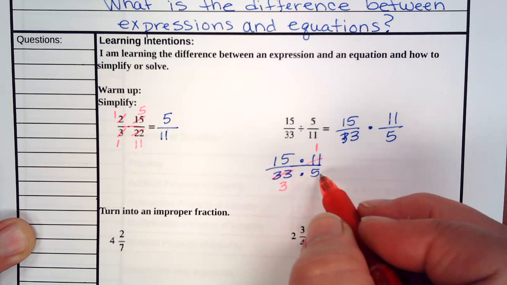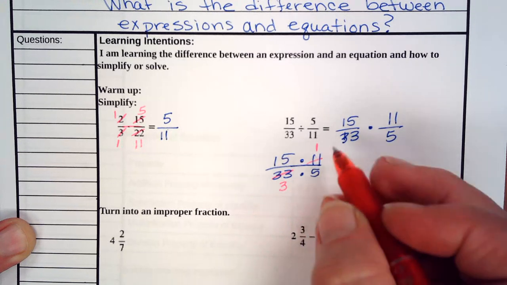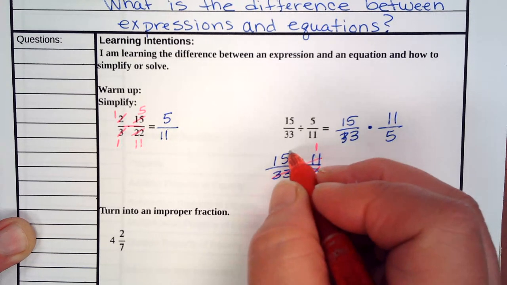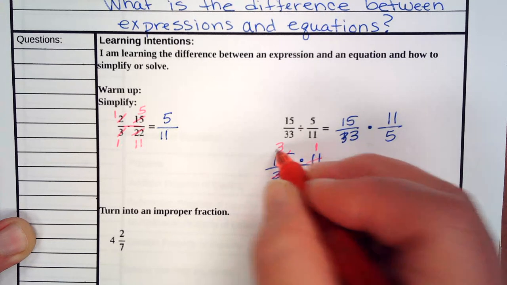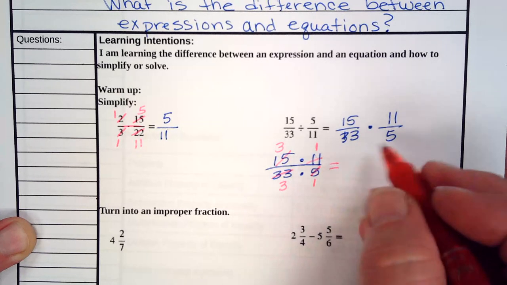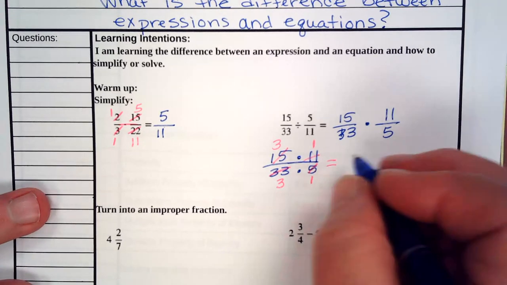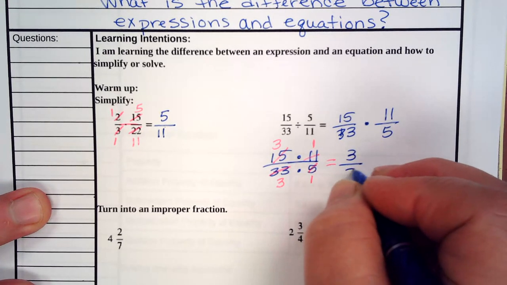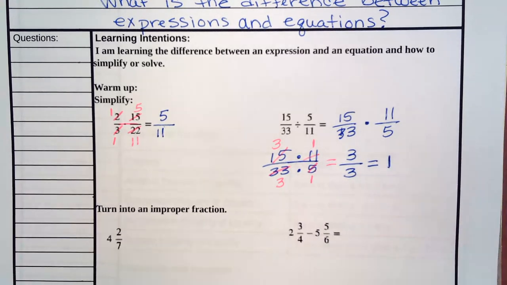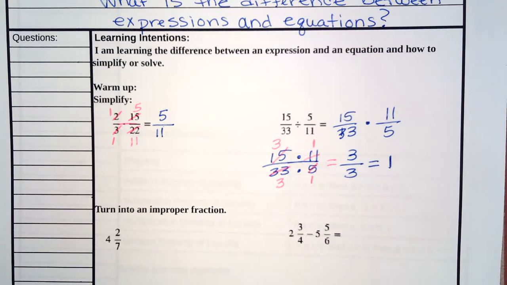I know that 15 is divisible by 5. 5 divided by 5 is 1. 15 divided by 5 is 3. I now have 3 times 1 is 3. 3 times 1 is 3. 3 divided by 3 gives me 1. Pretty interesting question, wasn't it?